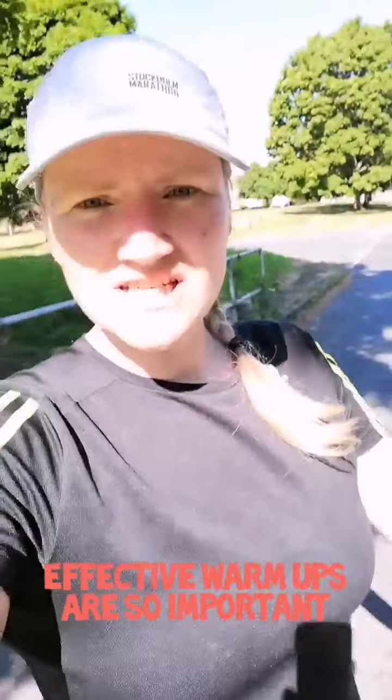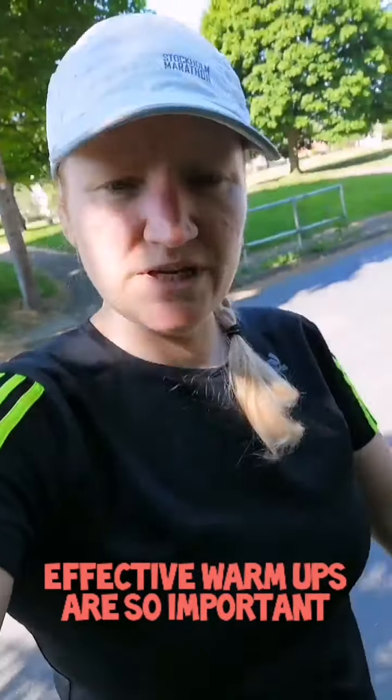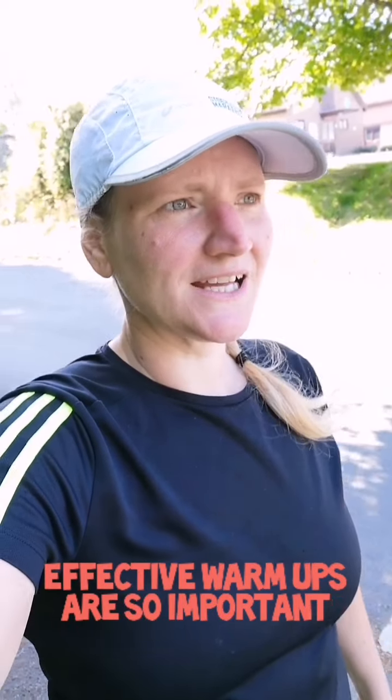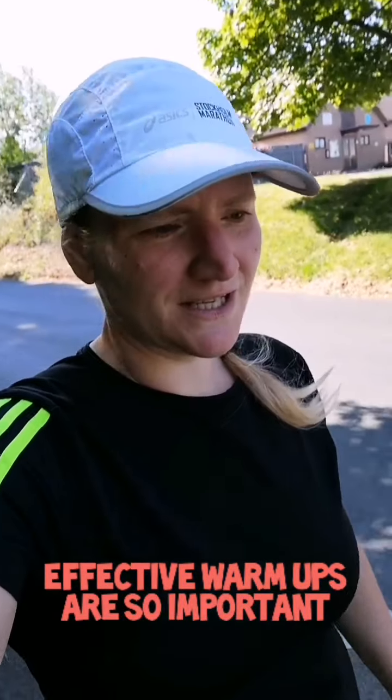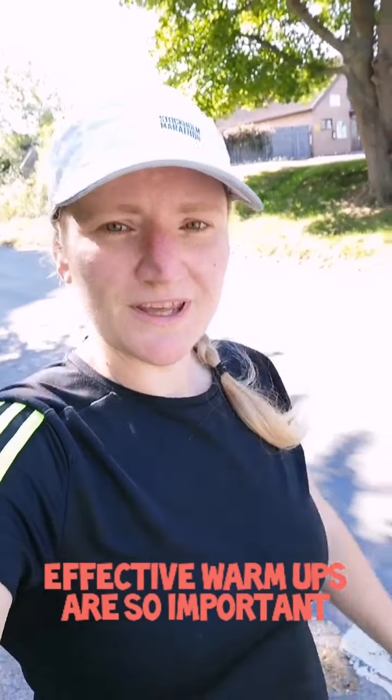It's going to be vitally important that you do all of those dynamic stretches and everything from the week 1, week 2 video, because you're going to be doing bursts of fast running, and if you're doing fast running, there's more of a likelihood that you could injure yourself if you haven't done the correct warm-up. So please do your warm-up.